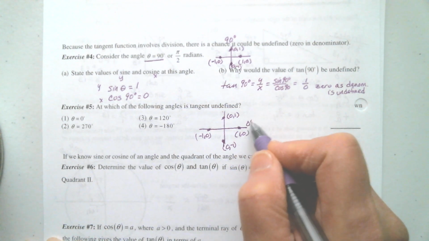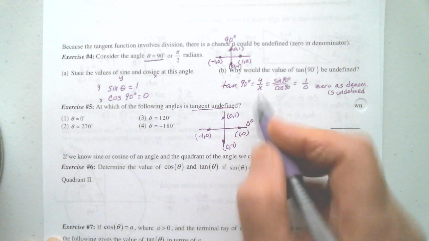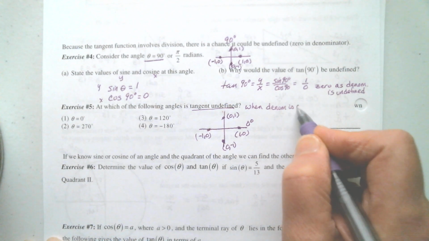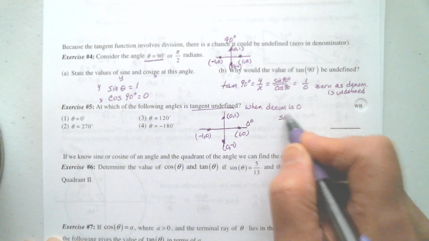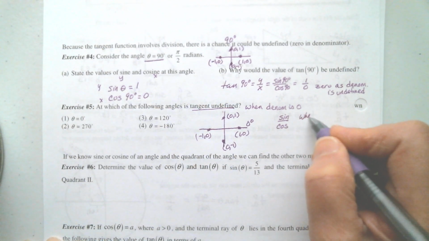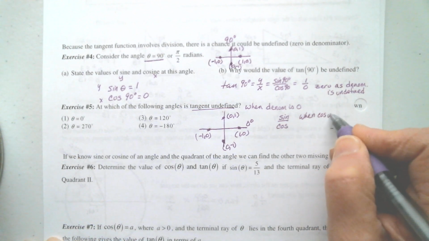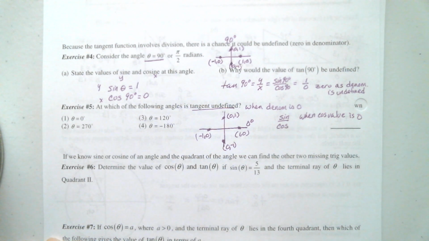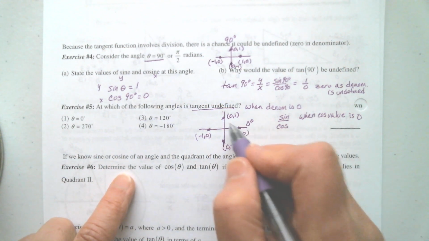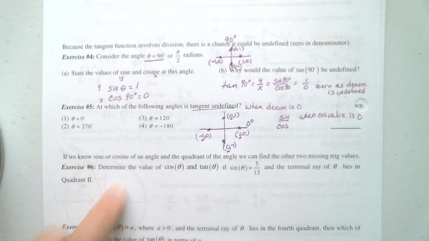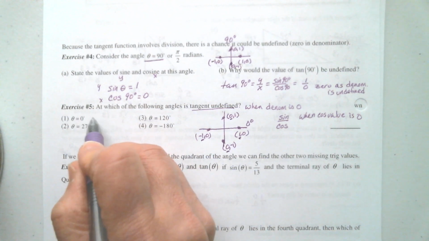Okay, so 0 degrees. The tangent is undefined when the denominator is 0. So when the cosine value is 0. Remember, our x-coordinates give us the cosine of our angle. So 0 degrees, our x-coordinate is 1, so that's a no.